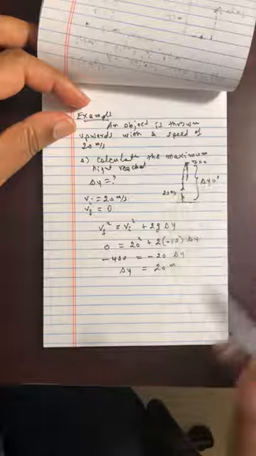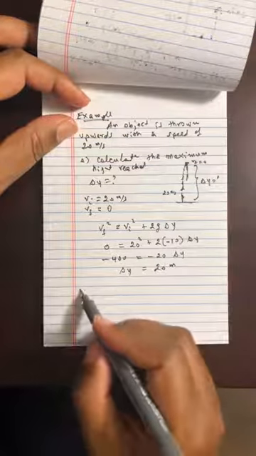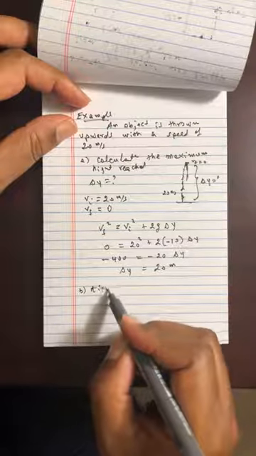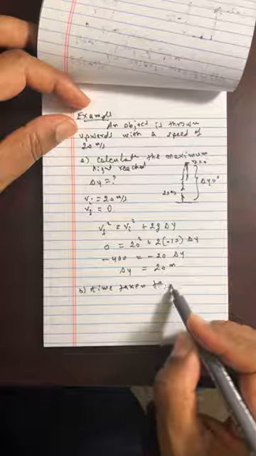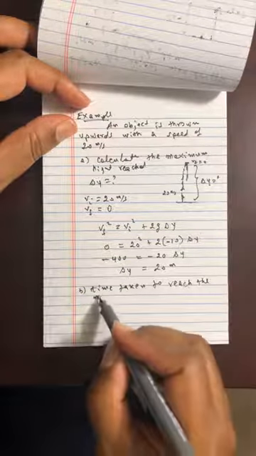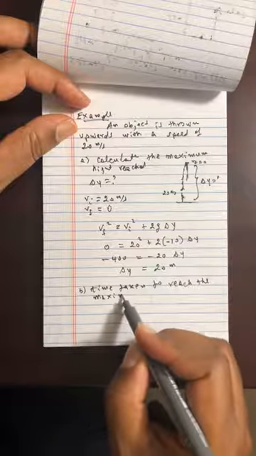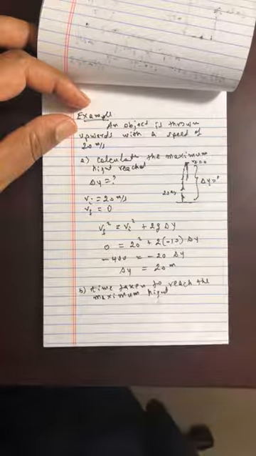And then we can calculate the time taken to reach the maximum height. Now you can pretty much use any equation that has time in it because we know all the other variables.